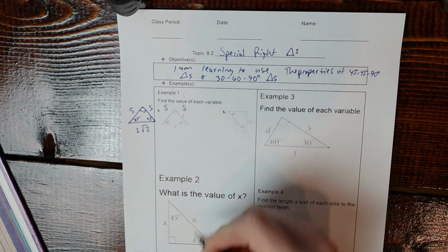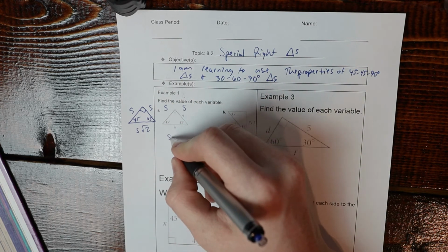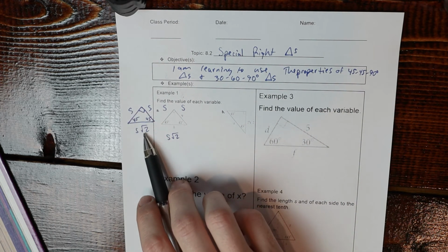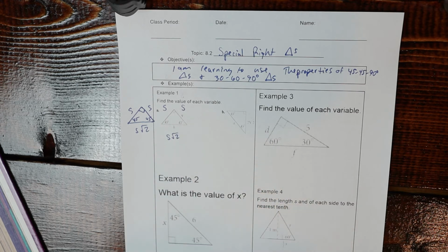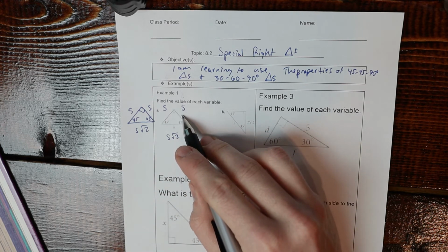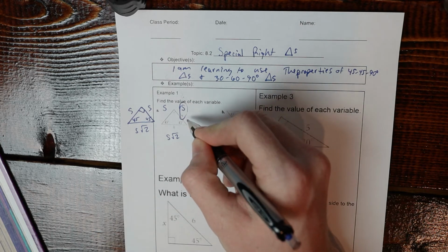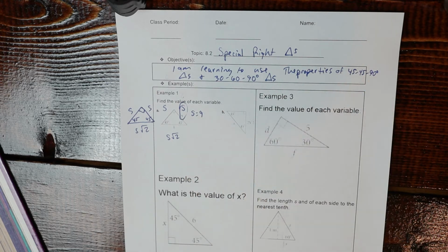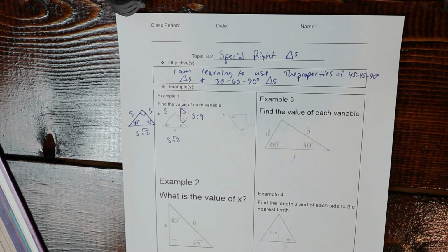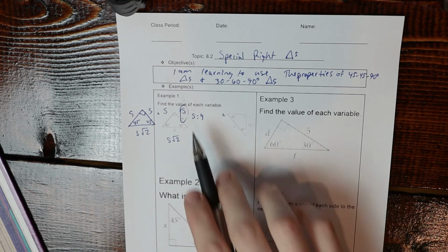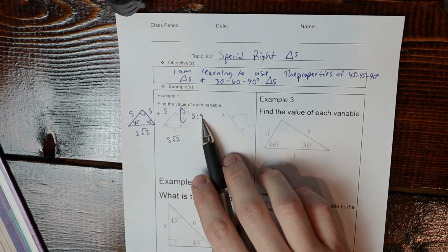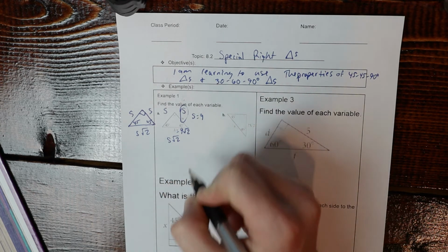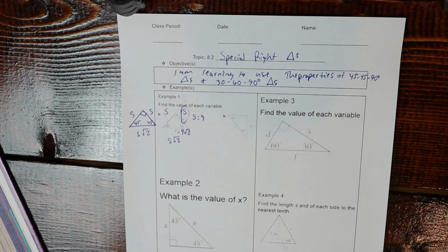I label the sides with S, which is just a variable, doesn't mean anything, it's a placeholder. I label each corresponding side with the values from the reference triangle, so S, S, and S root 2. Now the side that's given, for instance this side is 9, corresponds with that S. It's on the same side as the 9, so that means S is 9. So now that I know S's value, anywhere I see an S, I can substitute it with 9. So H, which is S root 2, I can replace the S with 9. That gives me H is 9 root 2.